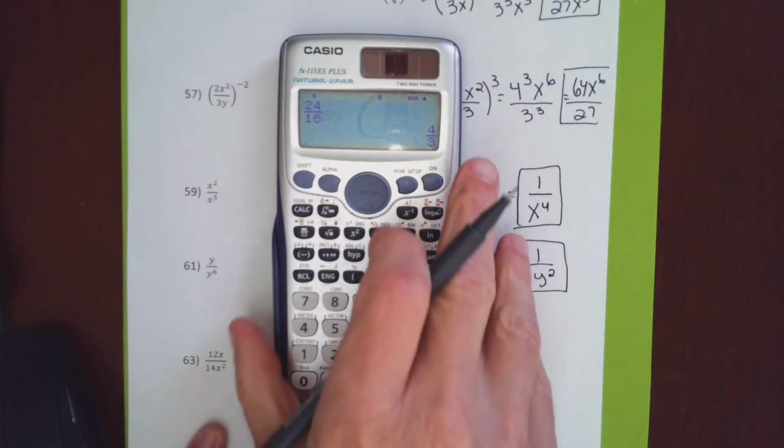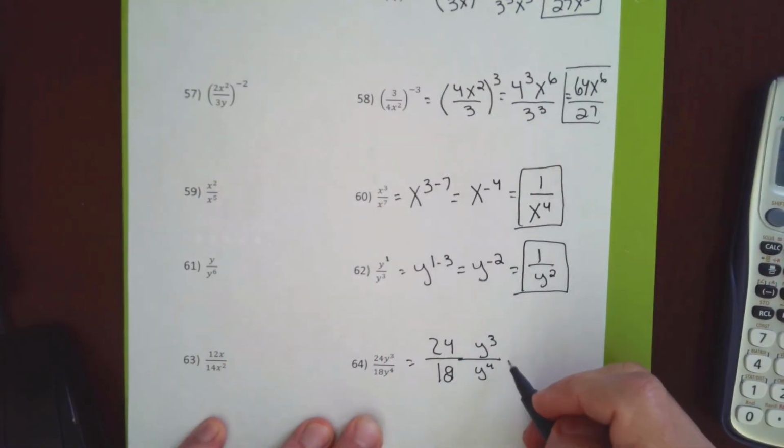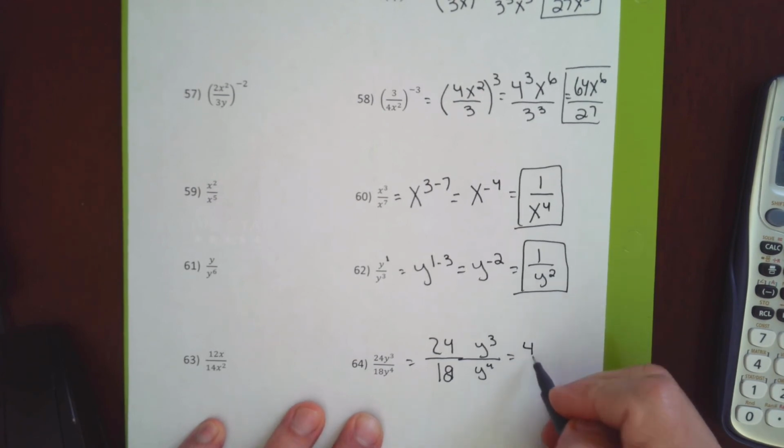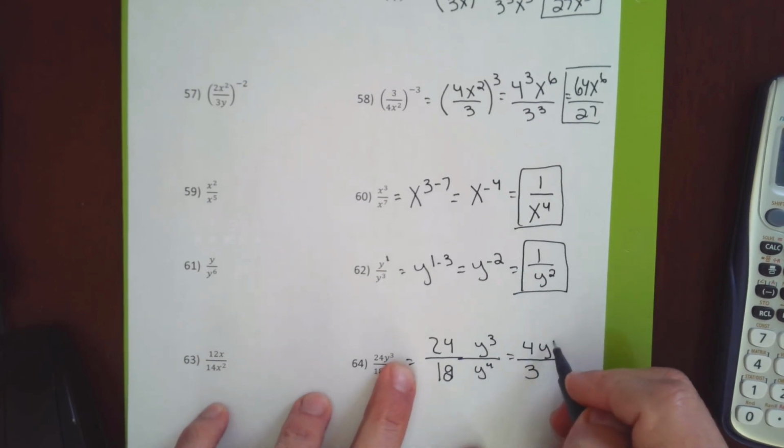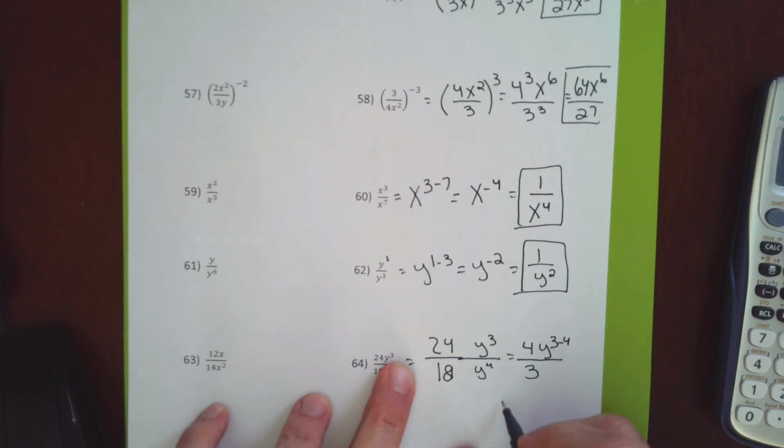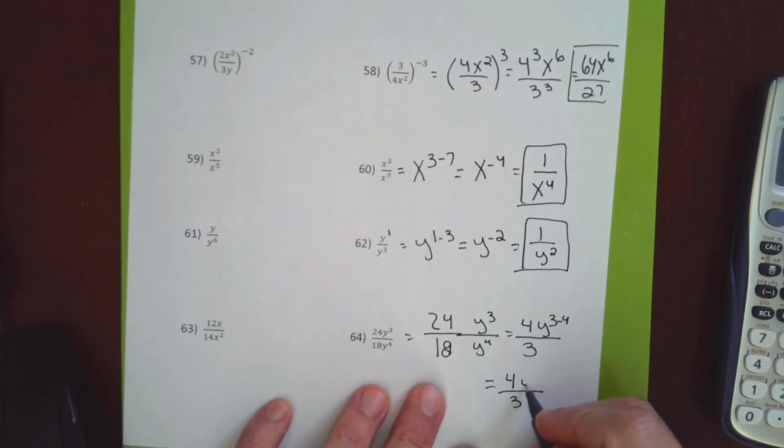I can divide them both by 6. 24 divided by 6 is 4. 18 divided by 6 is 3. And now I'm going to subtract the exponent. I'm going to go y to the 3 minus 4. That's going to give me y to the negative 1. So this is really 4/3 y to the negative 1.